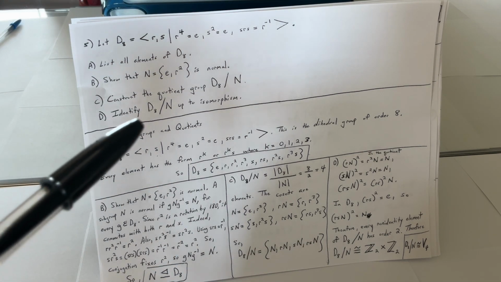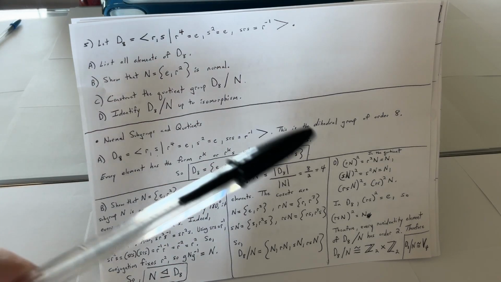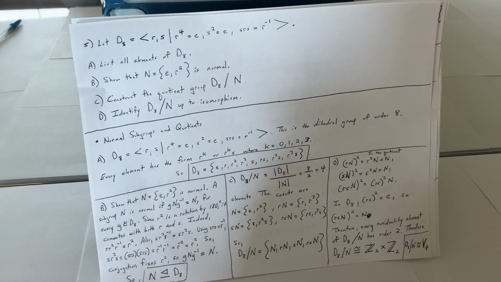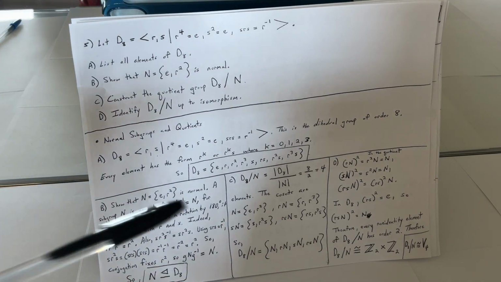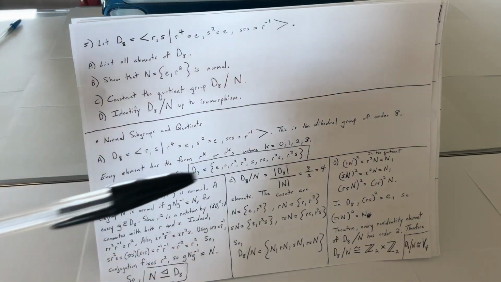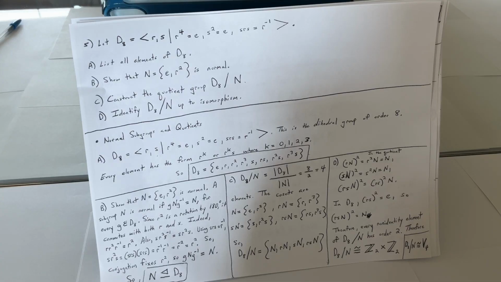And for part D, identify D8 mod N up to isomorphism. In the quotient here, RN squared equals R squared N, which equals N. SN squared equals S squared N, which equals N. RSN squared equals RS squared N. And in D8, RS squared equals the identity element, so RSN squared equals N. Therefore every non-identity element of D8 mod N has order 2. So we get this isomorphism: D8 mod N is isomorphic to Z2 cross Z2, and also isomorphic to V4. Okay, so that's number 5.